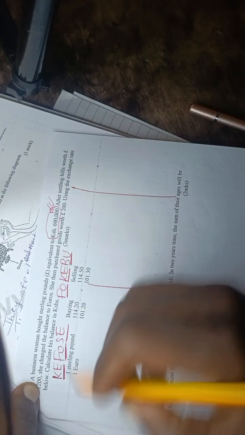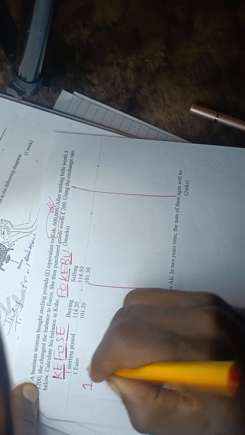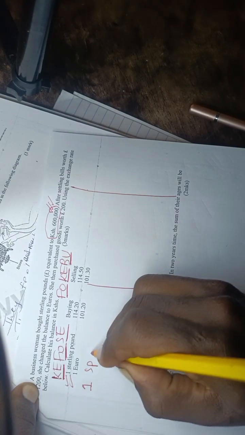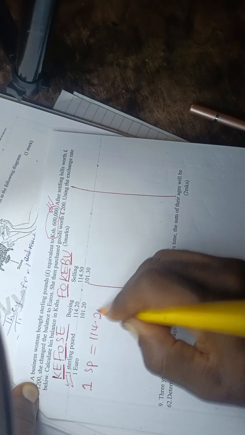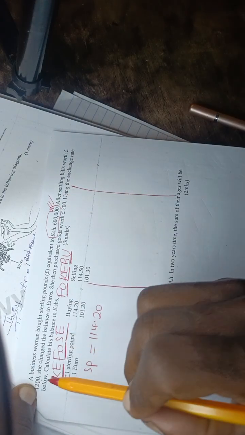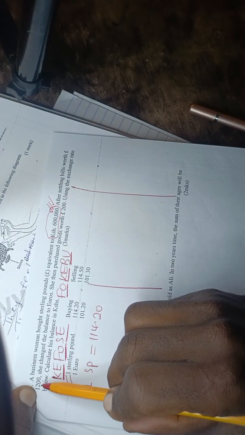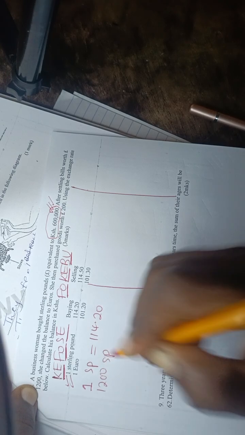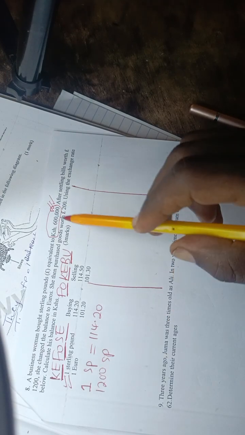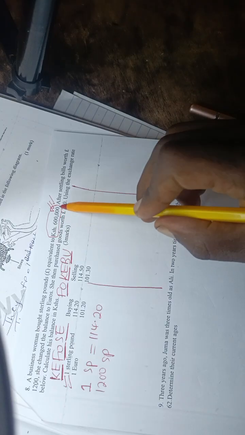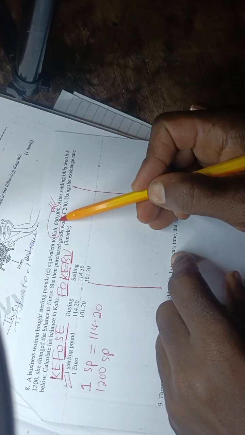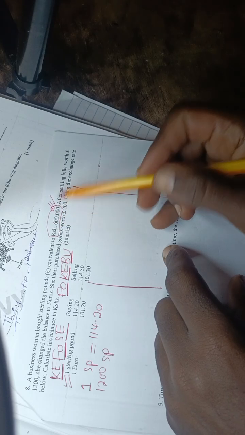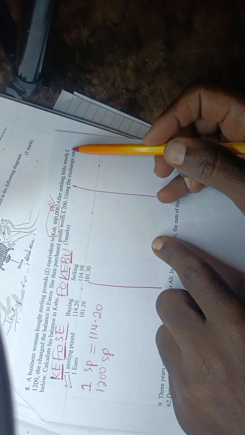So you're buying. So 1 sterling pound, as you've seen here, is bought at 114.20. But how much can we now buy for 1,200 sterling pounds? I initially had 600,000 Kenyan shillings. After that conversion, I've decided to take a small amount of this money and settle bills worth 1,200 sterling pounds.